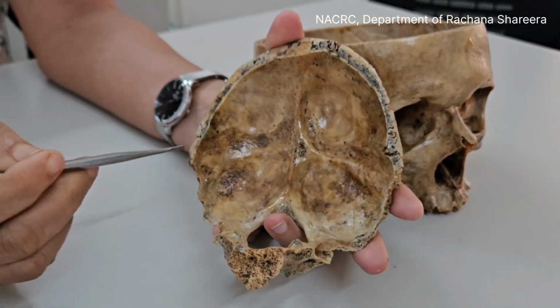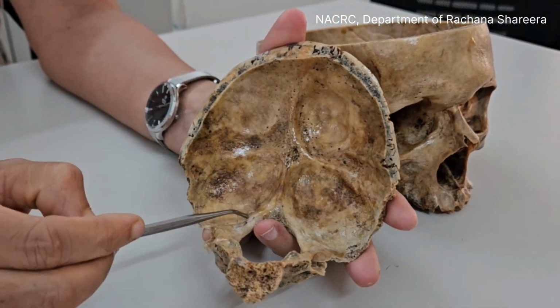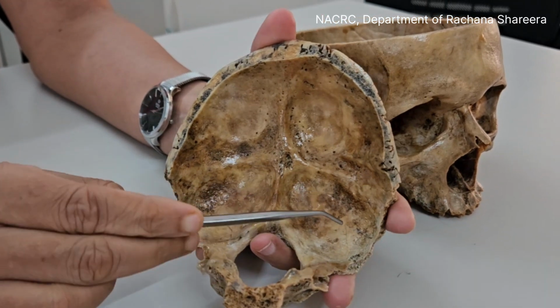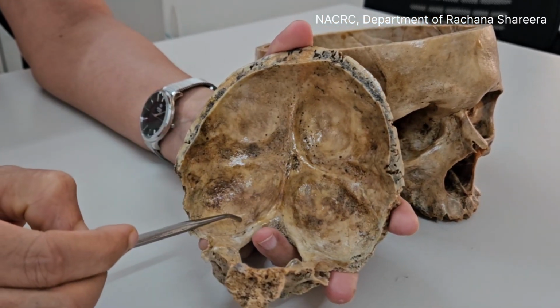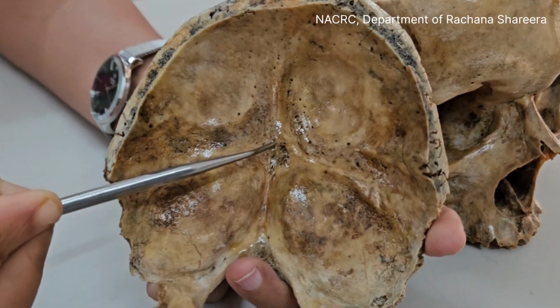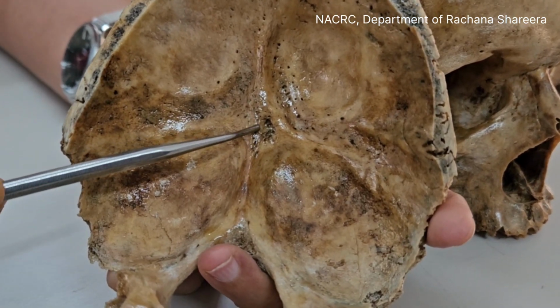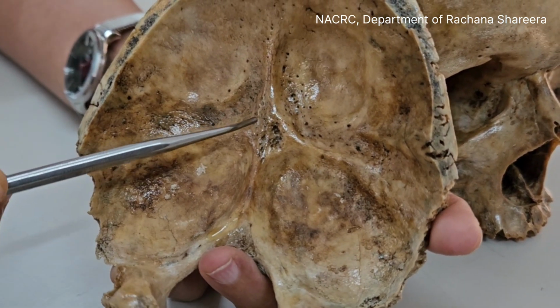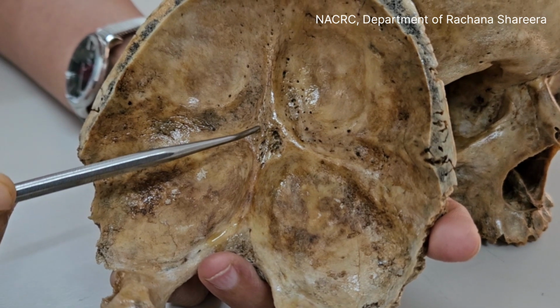Next, we move to the internal surface. The internal surface is concave. The important feature is the presence of the internal occipital protuberance.